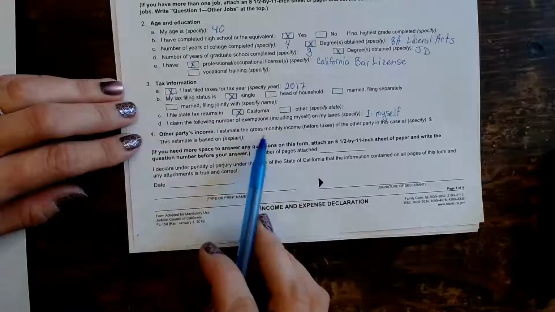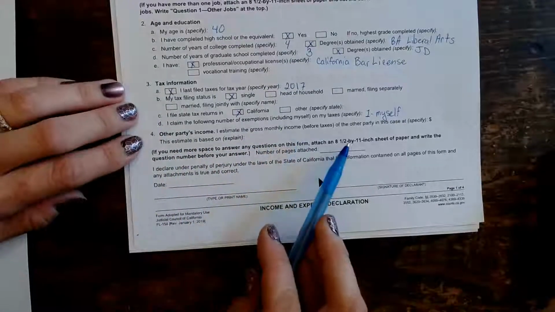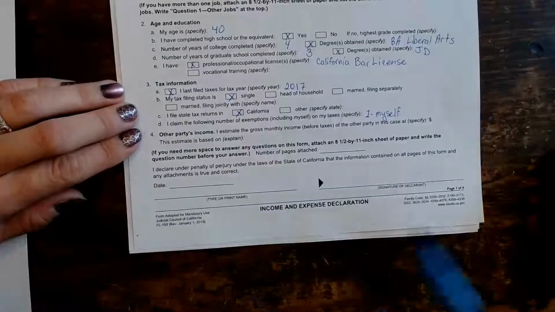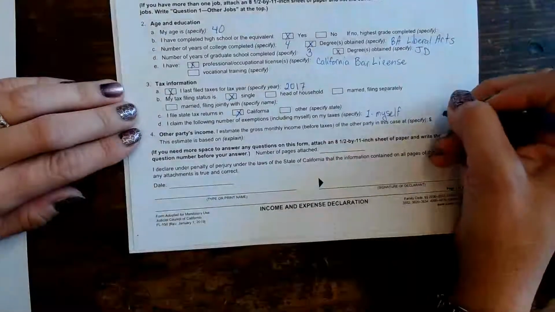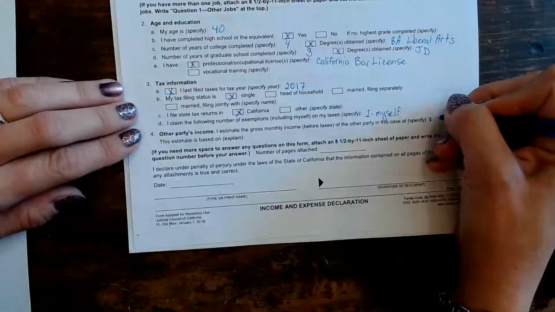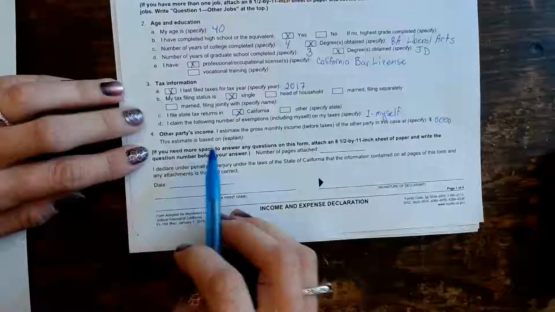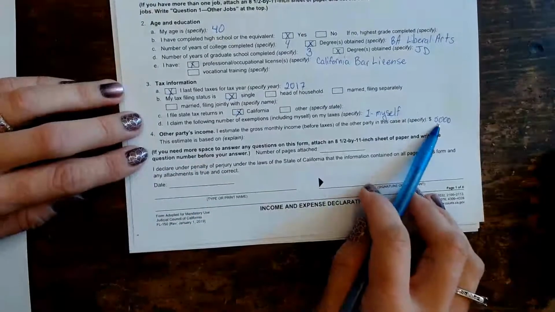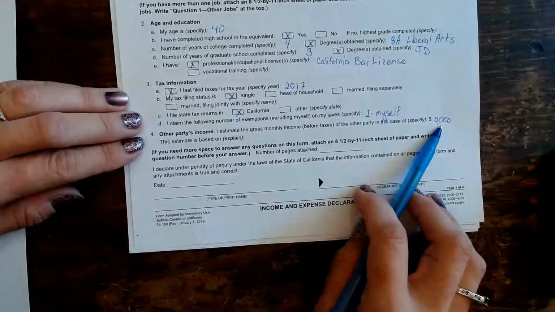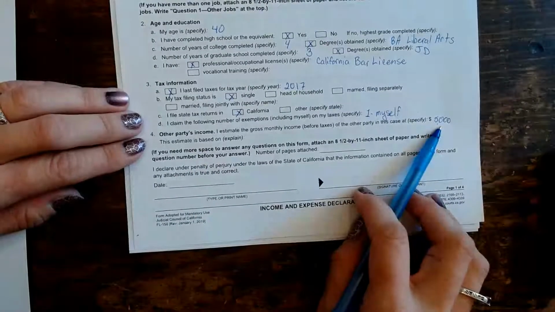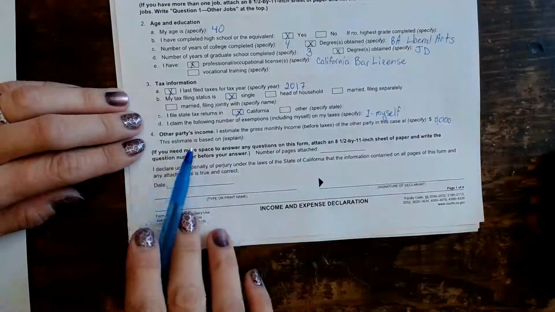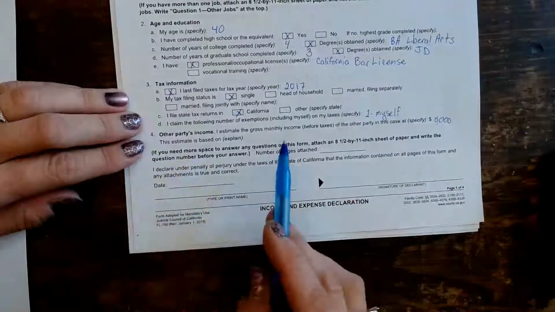I estimate the gross monthly income before taxes of the other party in this case to be, and we're going to say $5,000. And then you're going to answer what you think this is for the party in your case. Sometimes you don't know what it is, so just write unknown, but then you need to write what you base that estimate on.